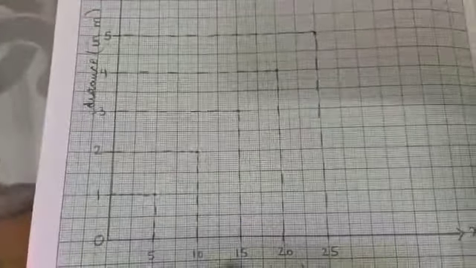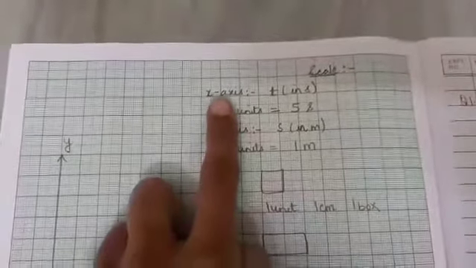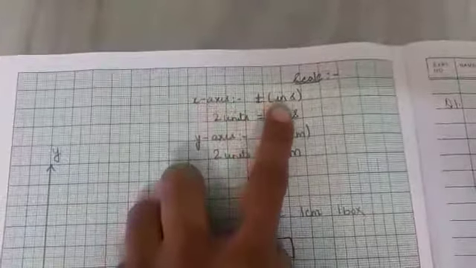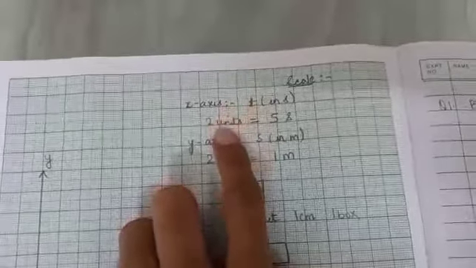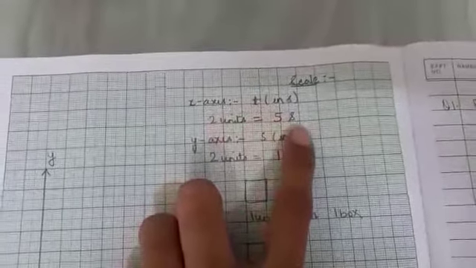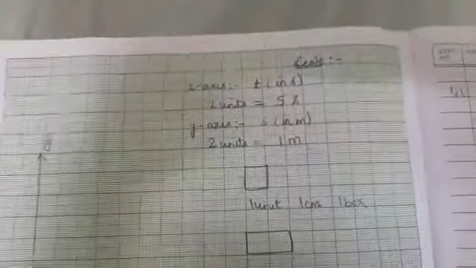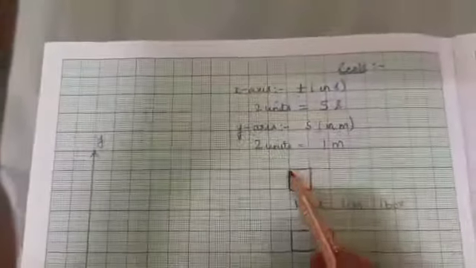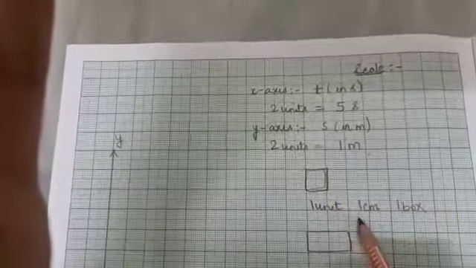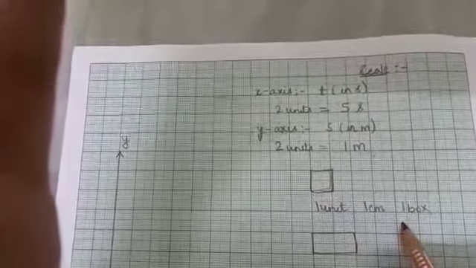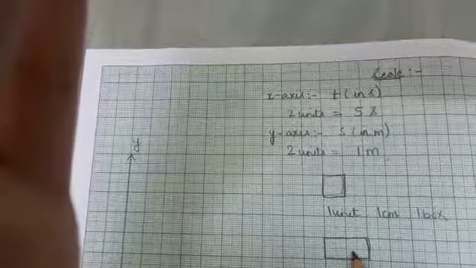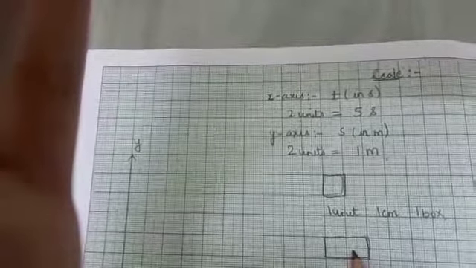Before we start plotting the graph, we will take a scale. Scale: x-axis is the time axis which is given in seconds. It says 2 units is equal to 5 seconds. What is the meaning of units? Units means this small box. This box is called 1 unit or 1 centimeter or 1 box. I have taken 2 units means I have taken these 2 boxes. So these 2 boxes on x-axis represent 5 seconds.